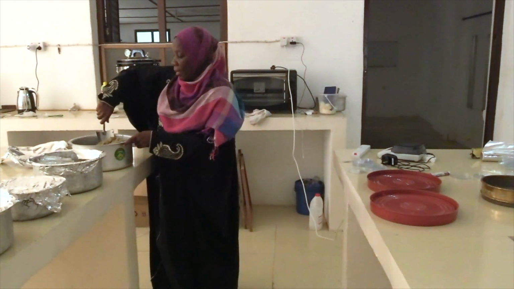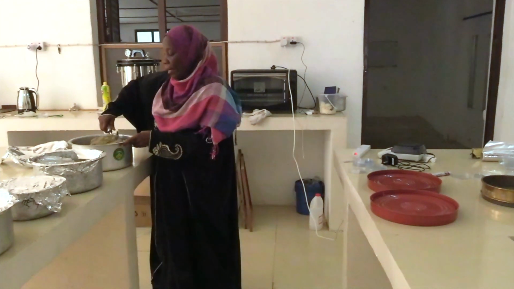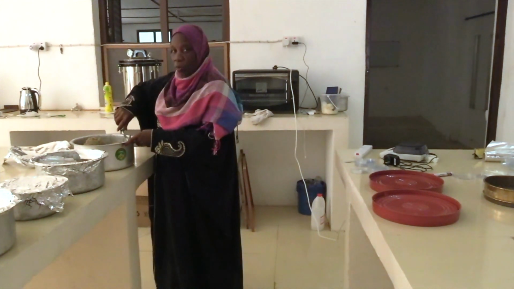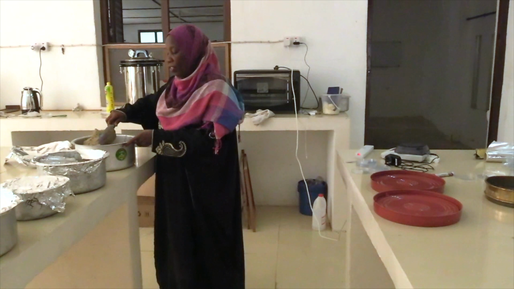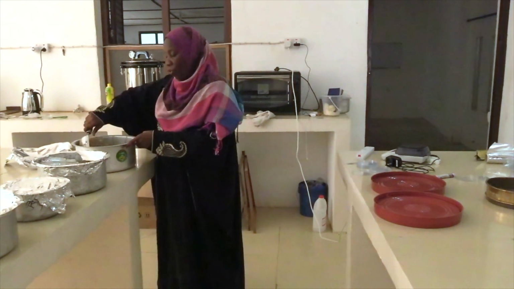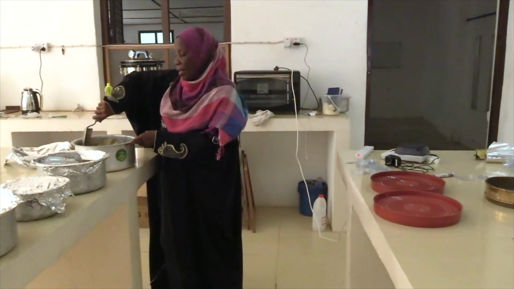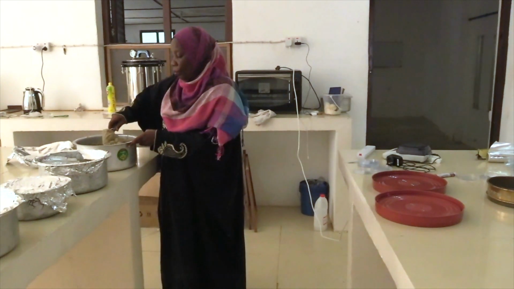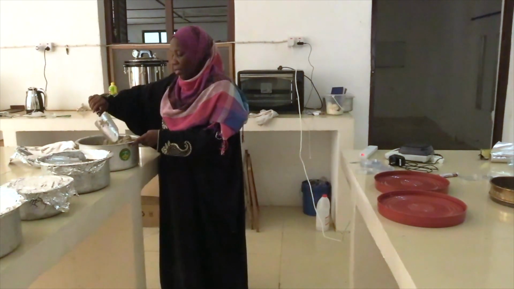Because if you take only the upper layer, maybe all the water has come to the bottom of the sample. So first of all, we will homogenize the replicate, all of this.